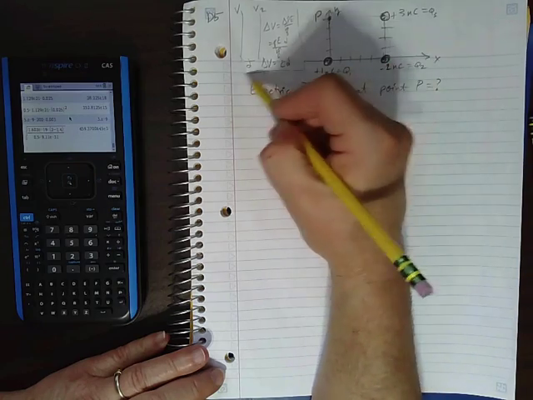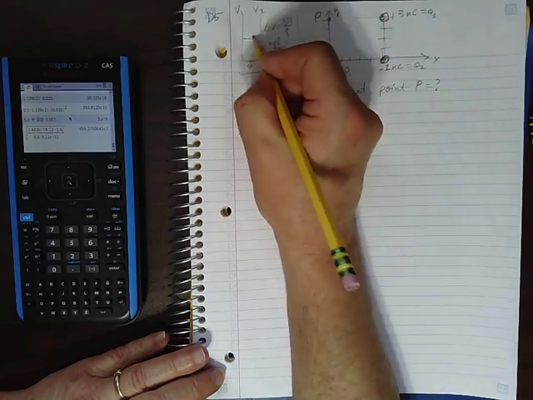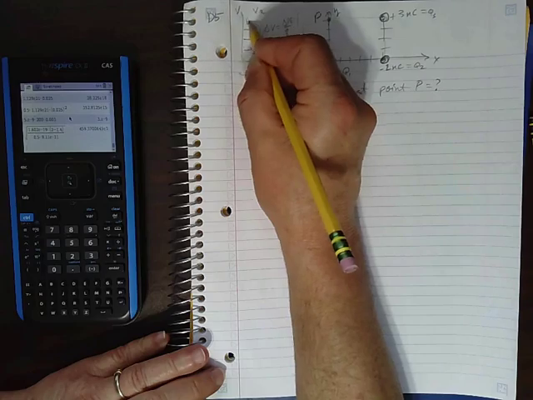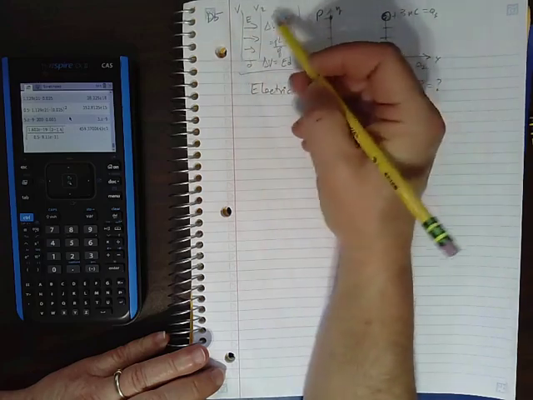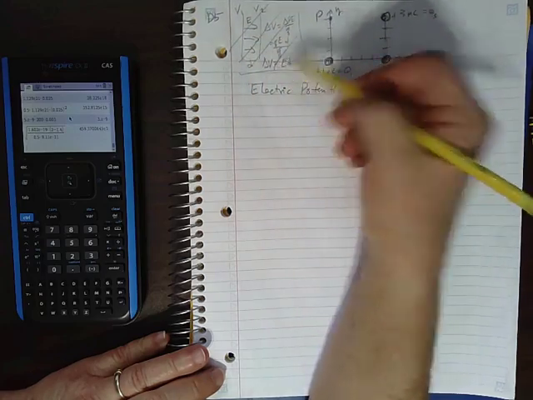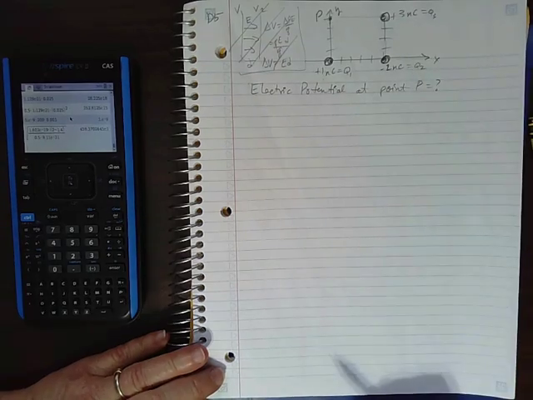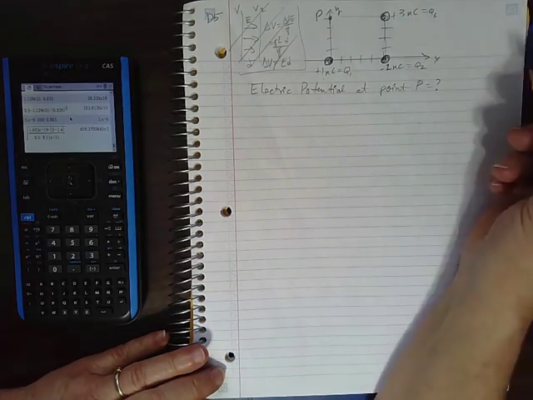And so that was for the special case where we have a nice uniform field between parallel plates and all that kind of stuff. Today we're doing point charges, all right? So point charges have their own formula for potential.